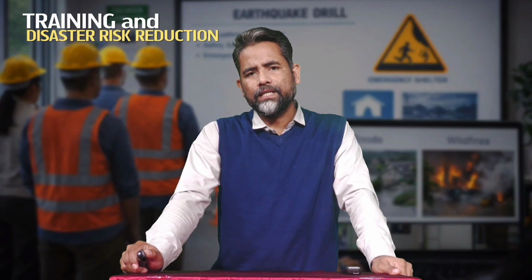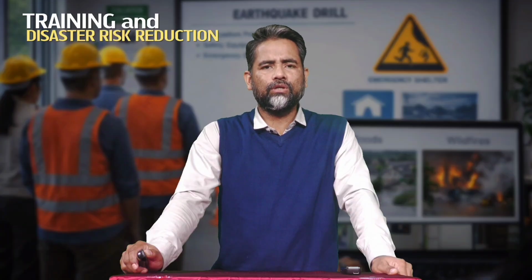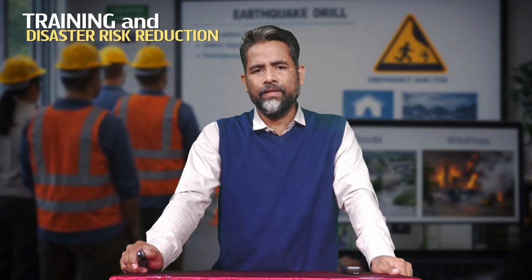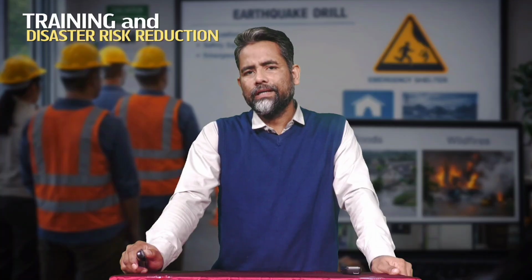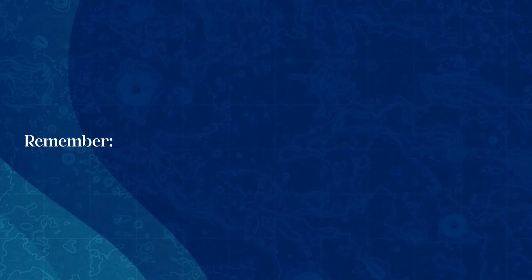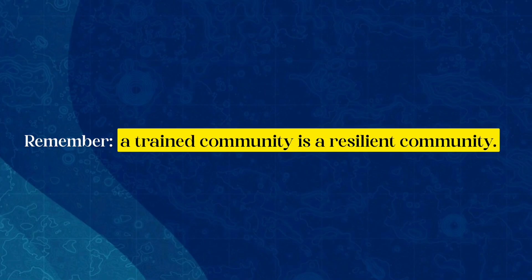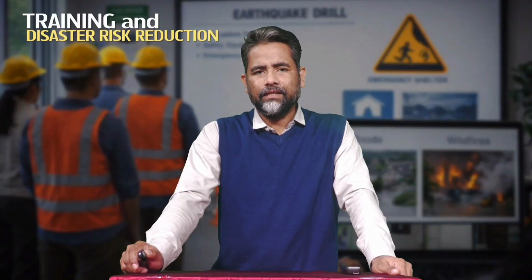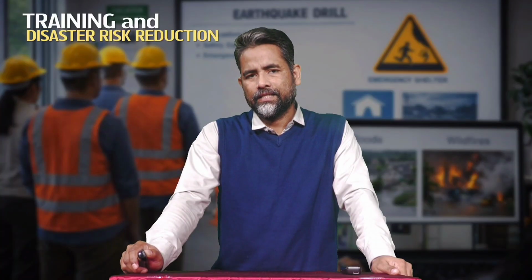This unit prepares you for Units 25 and 26, which focus on specialized training needs for persons with disabilities and children, ensuring no one is left behind. Remember, a trained community is a resilient community. Let us all commit to learning, practicing, and sharing these vital skills. Stay safe, stay trained, and stay prepared.